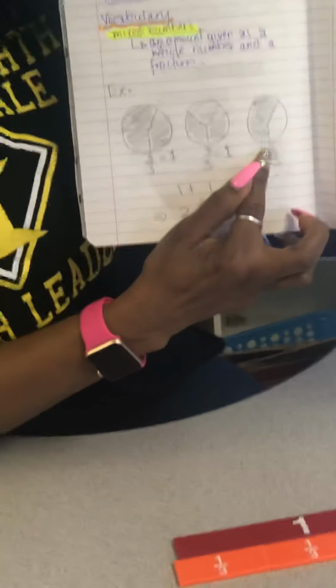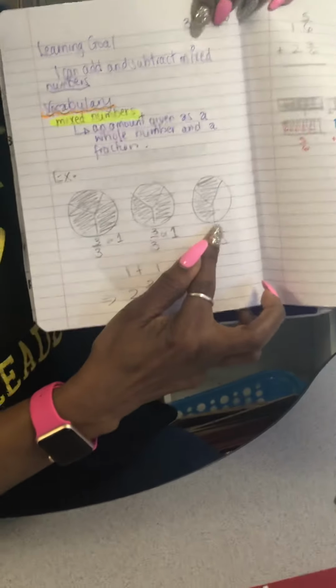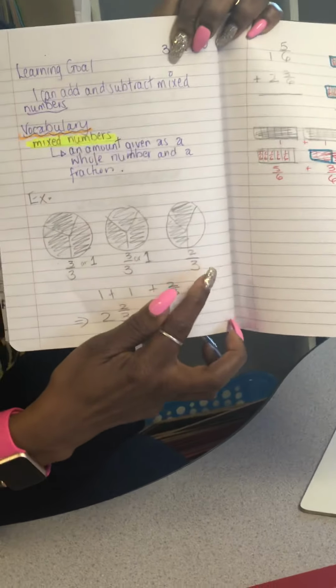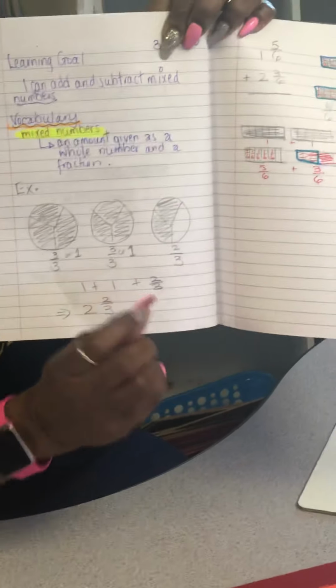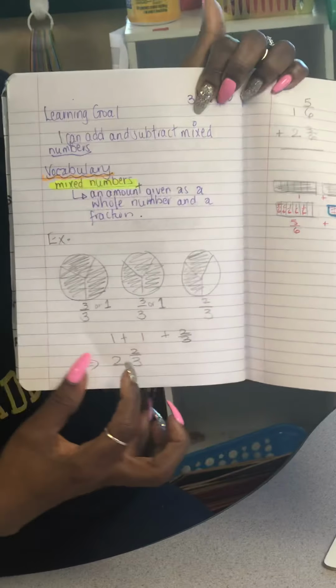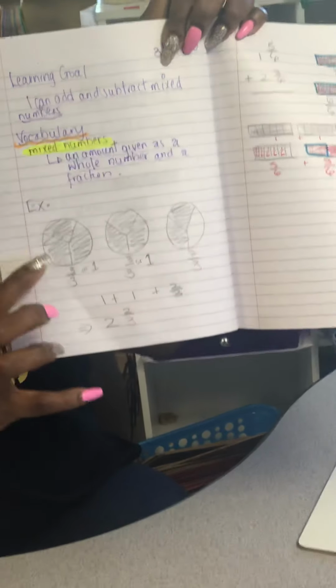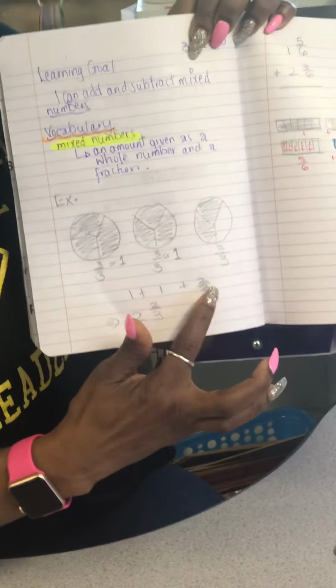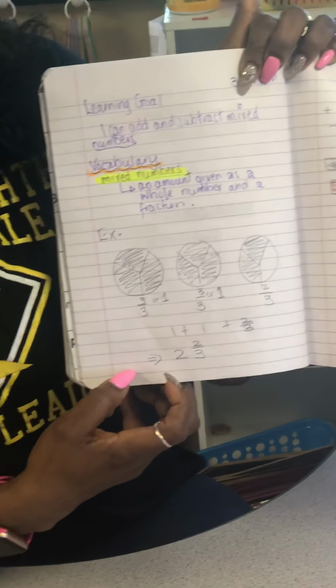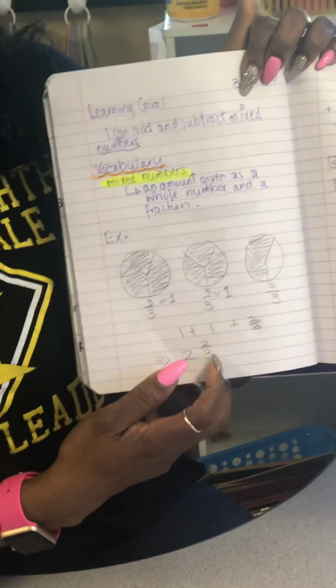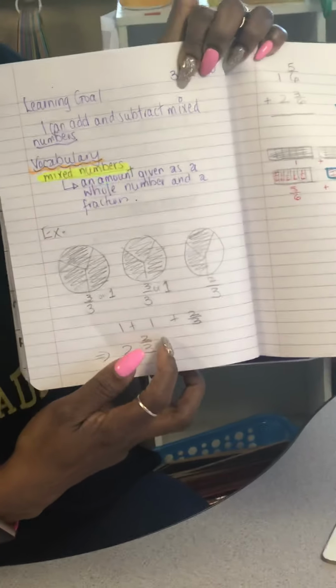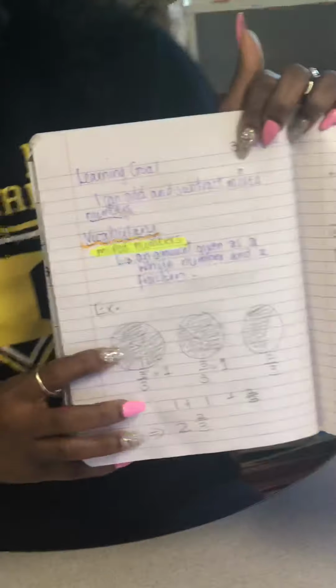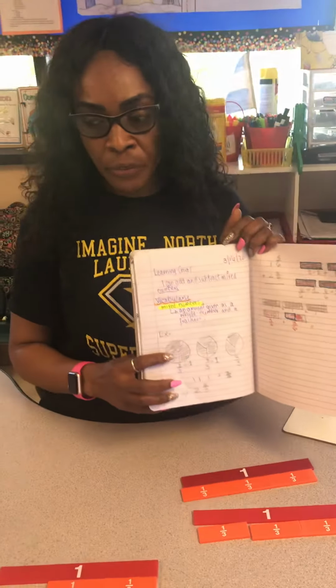And then we don't have a complete whole, so we call it a fraction, because a fraction is a part of a whole. Remember, a fraction is a part of a whole. So when we put it together, we have 1, 2, and then we have 2 thirds. So we're going to write it as 2 and 2 thirds, or 2 and 2 over 3. And that's what we call a mixed fraction.